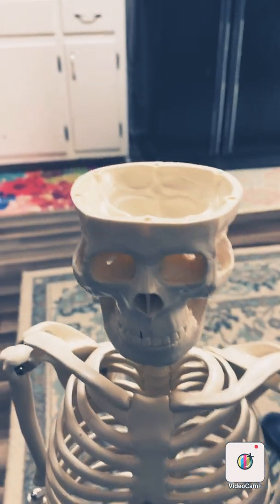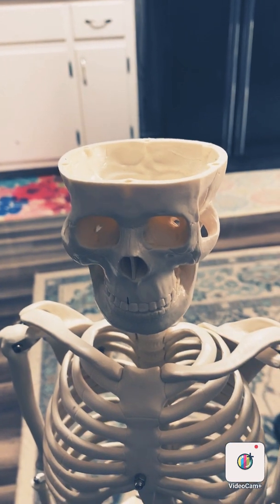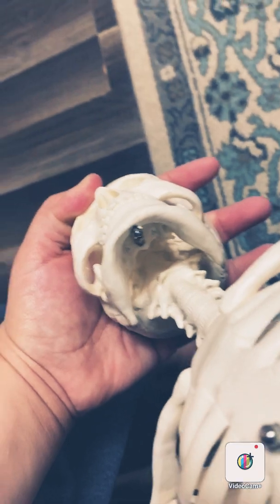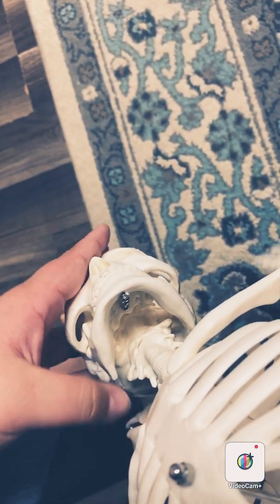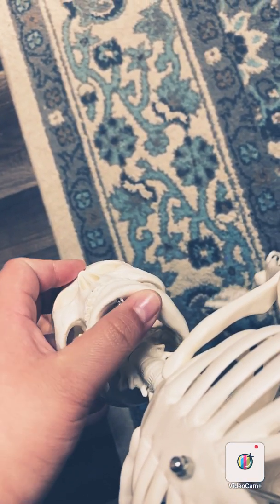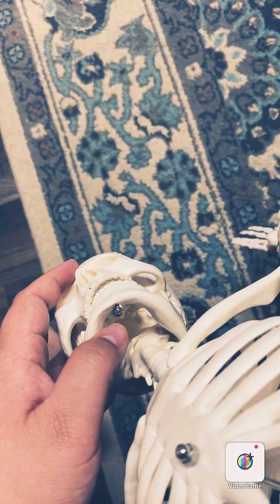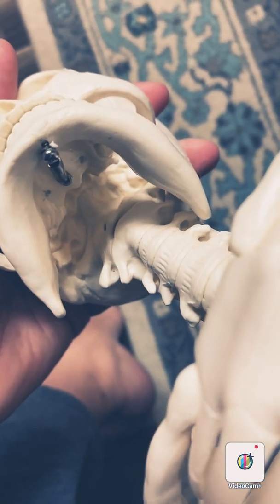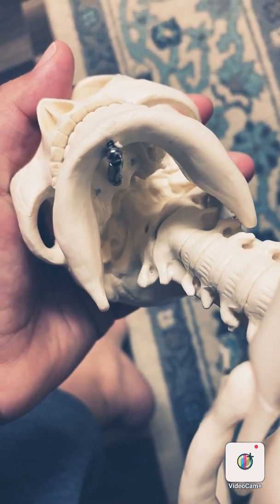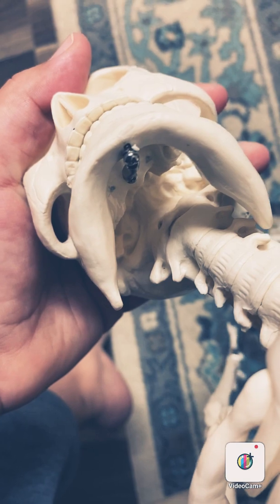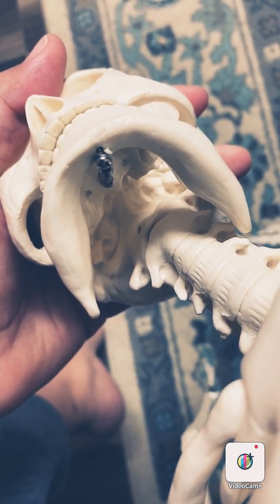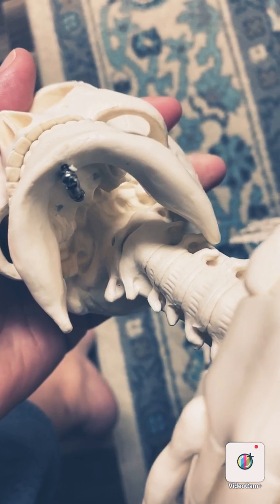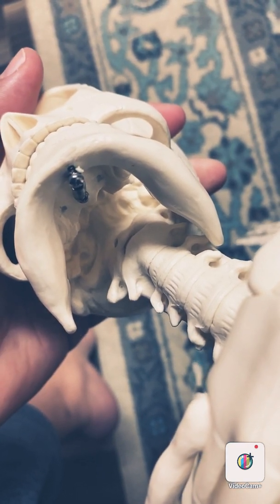So I'm going to pause for a second, and I'm going to lay the skeleton down to show you. So inside, you can see right there, I drew inside of it just a little bit to show right there on the left. Yeah, you can see them now. I drew with a gray marker both sides for the greater palatine foramen. It is located on the right and left side, and they are the larger little holes on the inside there.